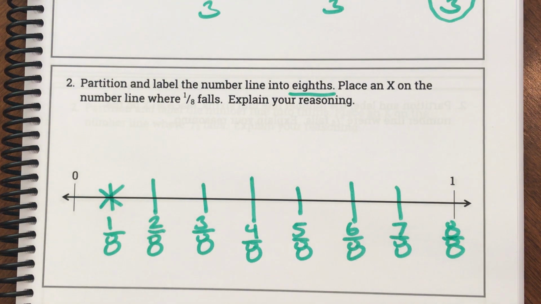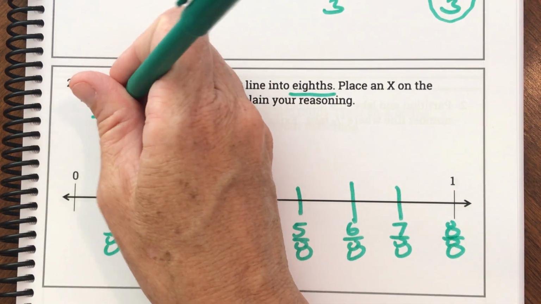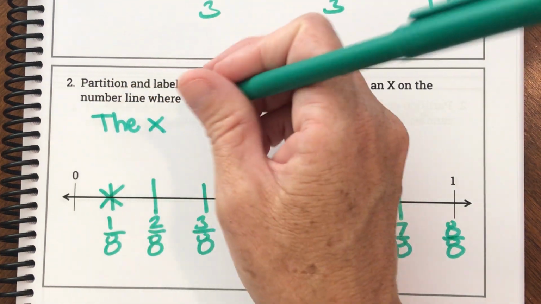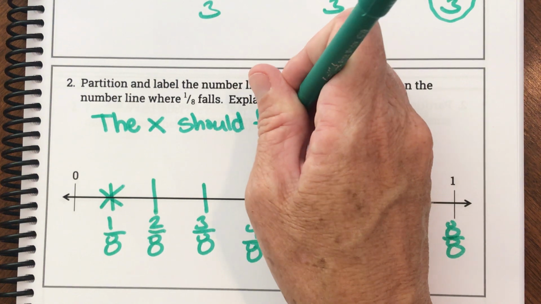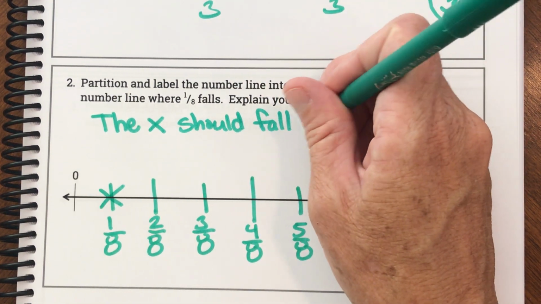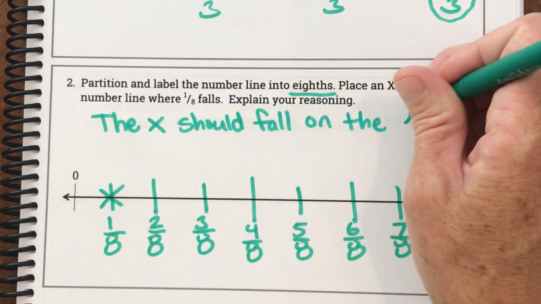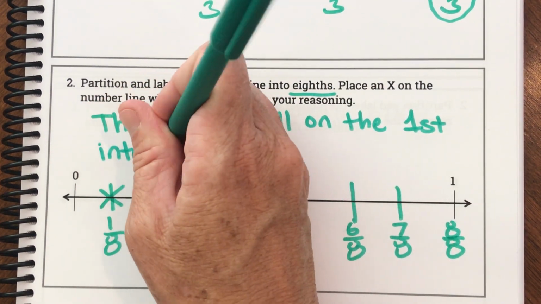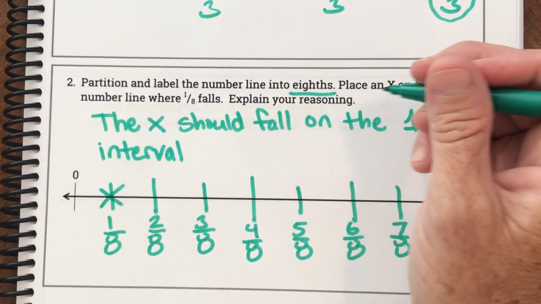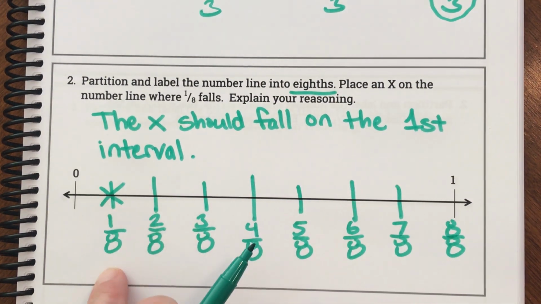And we could say that the X should fall on the first interval, okay, because that's 1/8, maybe we could write that.